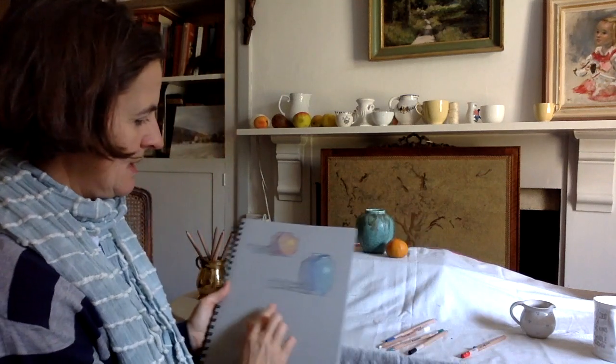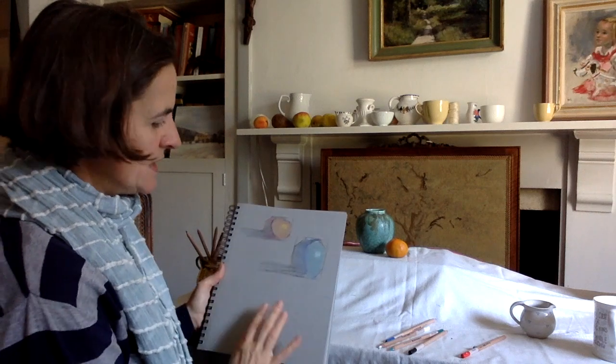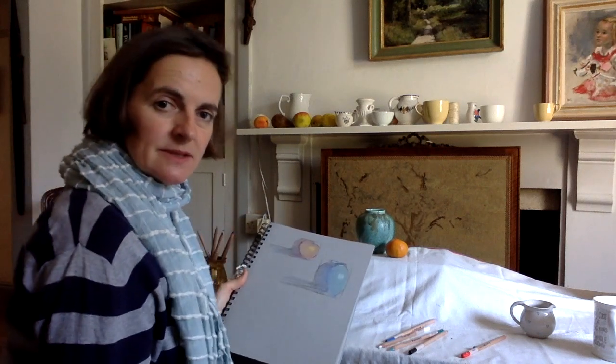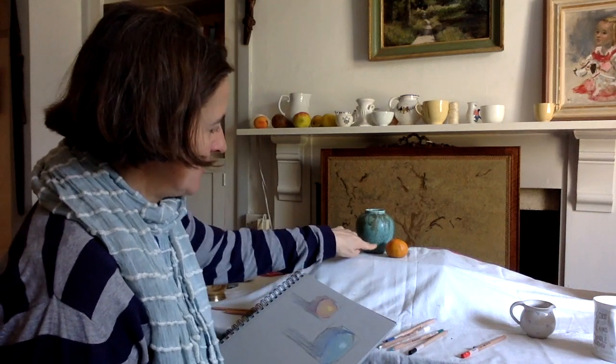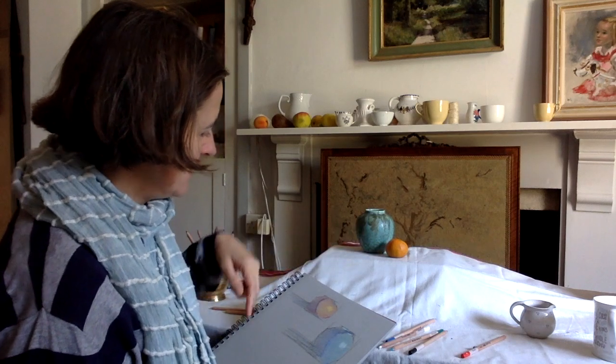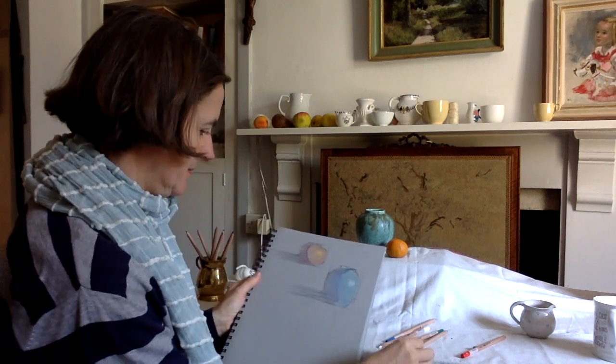So I'm going to do my drawing here. So I'm going to incorporate these two. First of all, we're going to think about the shapes. Then we're going to think about the values and how the values relate to each other, so that you have this lovely cast shadow from the tangerine onto this jug. And then we're going to put the colour in.